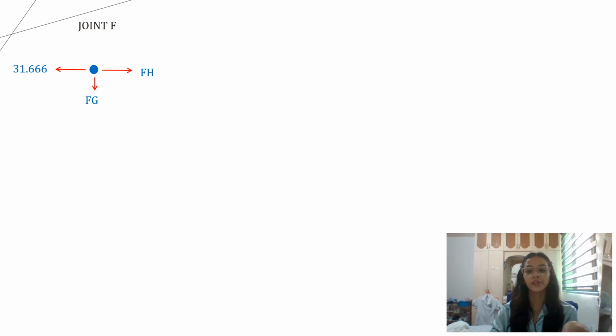So for our joint F, we have 31.666, our DF, and we have FG, our missing, and FH is also missing. So for our summation, FG is 0. So our FH is also 31.666 since they are both equal. And it is tension since it is pulling our truss.